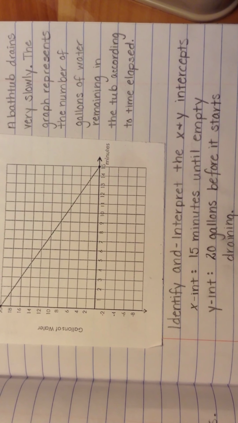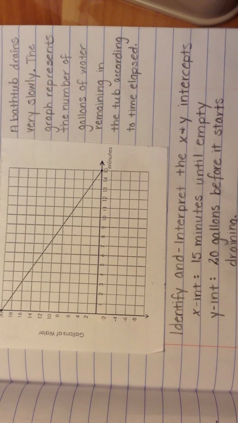At this time, you'll work on your assignment. It's a worksheet interpreting different equations and graphs.